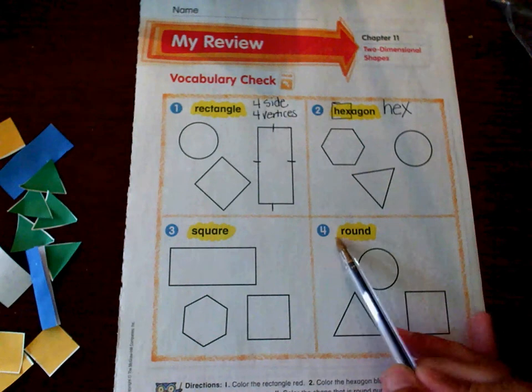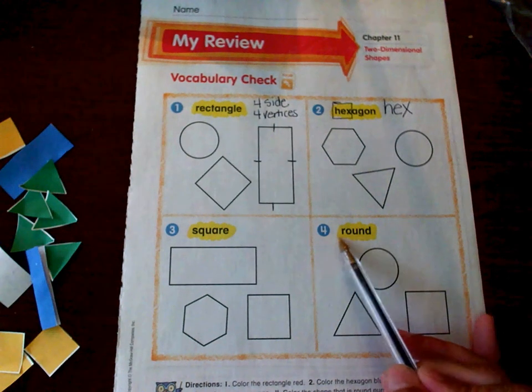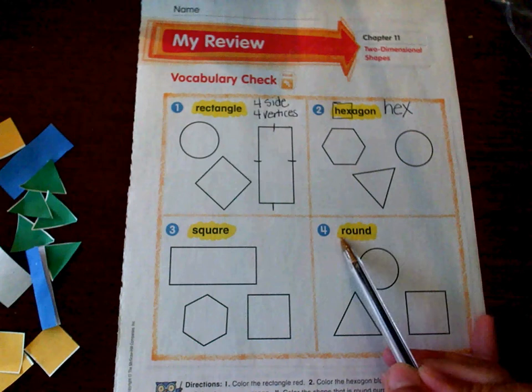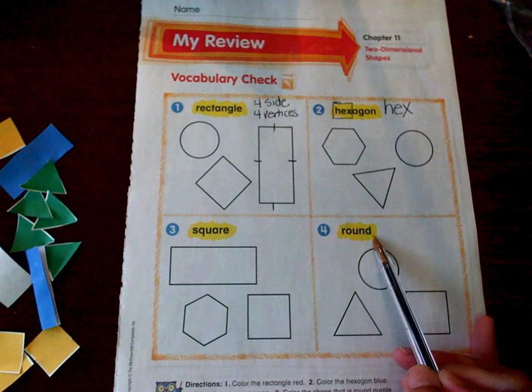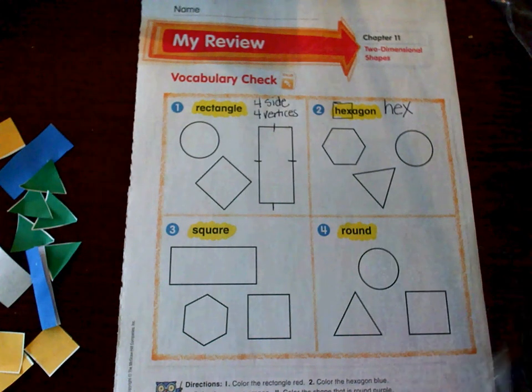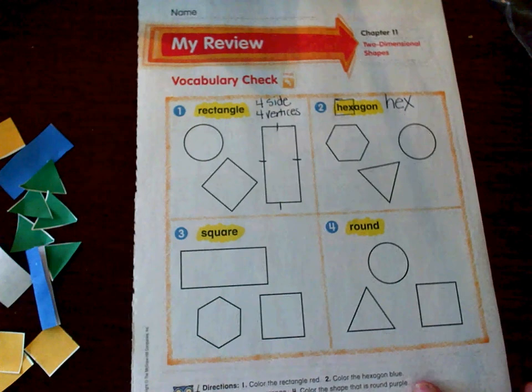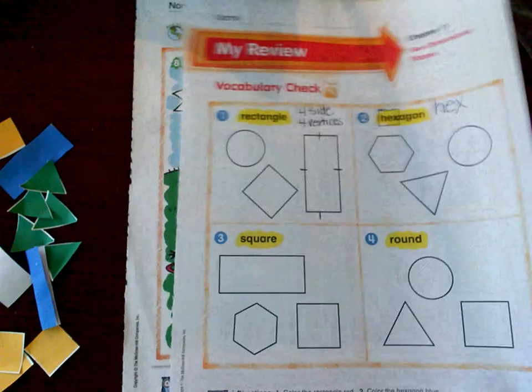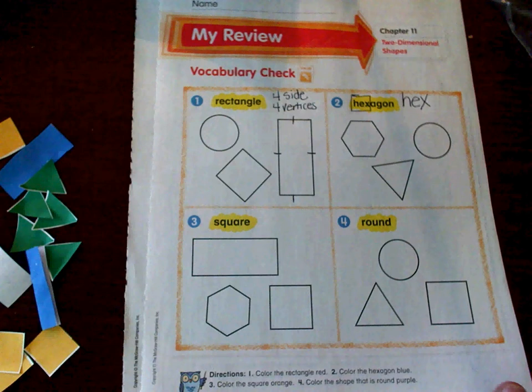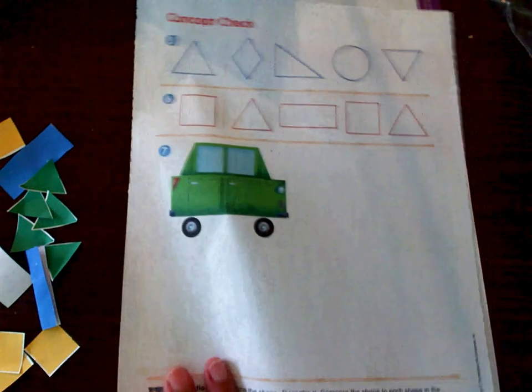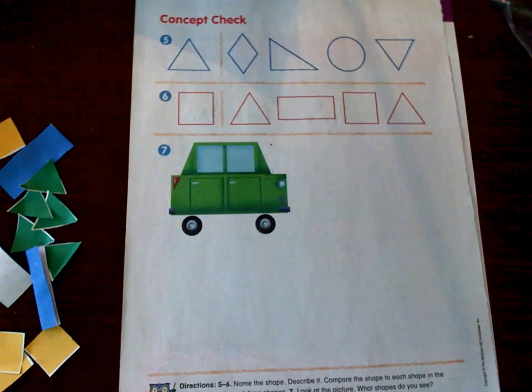Now, the last one on this page says the word round. Round, boys and girls. What does the word round mean? The word round describes an object that doesn't have any sides or any connecting points to it. I want you to think about what shape is round. Say the name of that shape and then color that shape purple. Remember, as always, you guys can shut the video off and then turn it back on when you catch up.